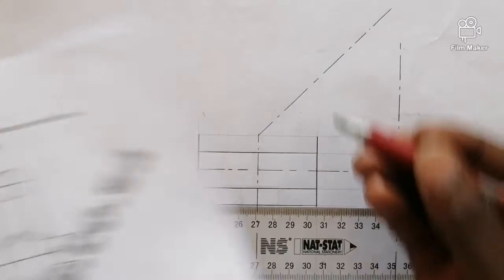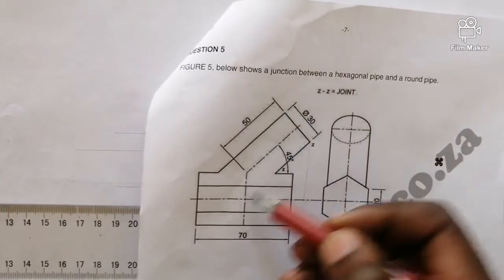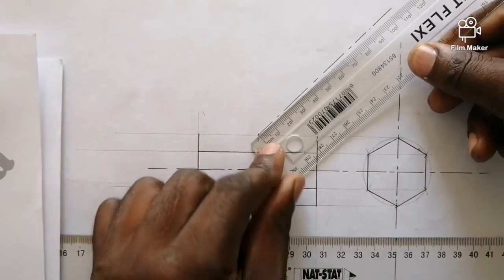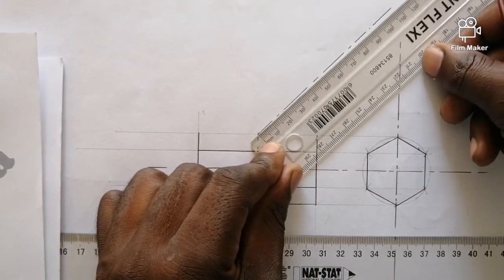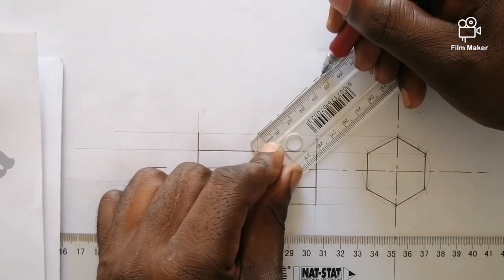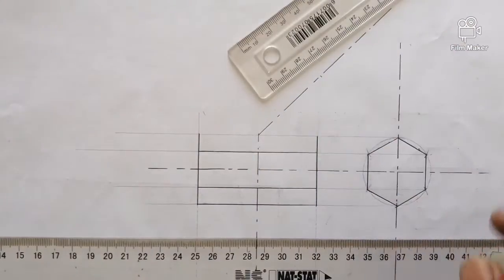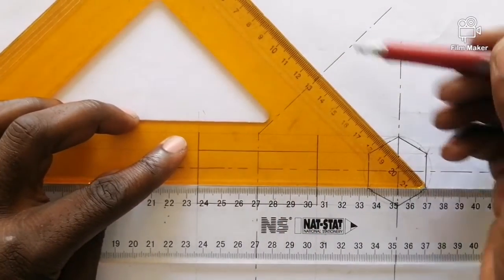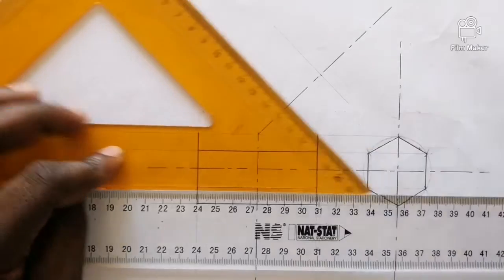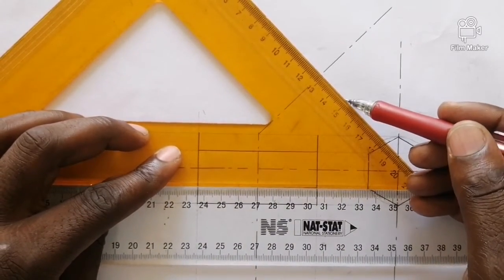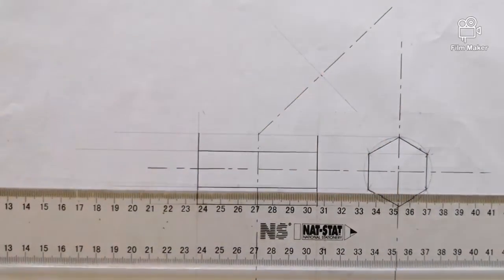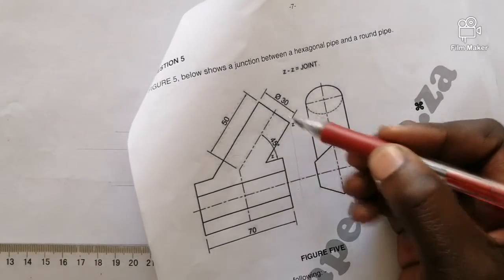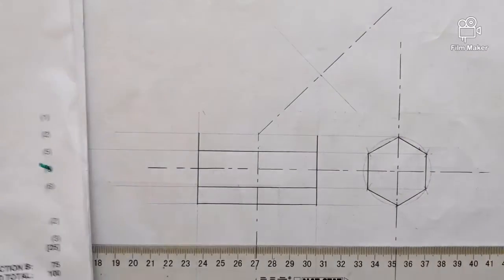From here going up, you are going to measure 50 millimeter. So my 50 is ending there. Then from there I put a perpendicular line against this center of mine, you understand? Then from here till here is diameter 30.